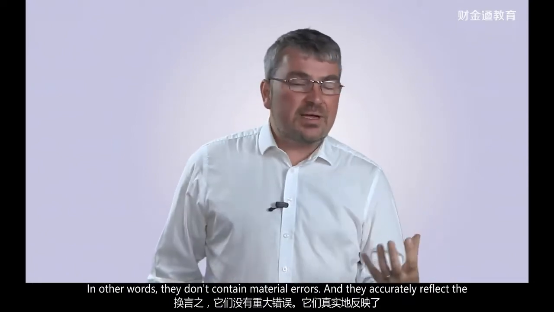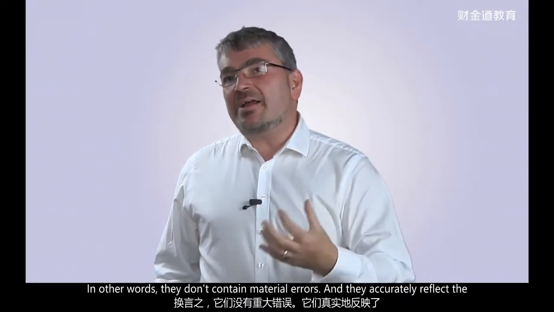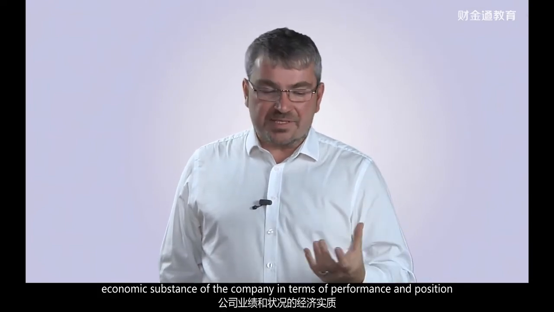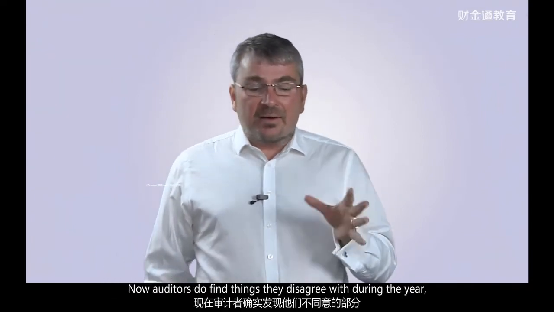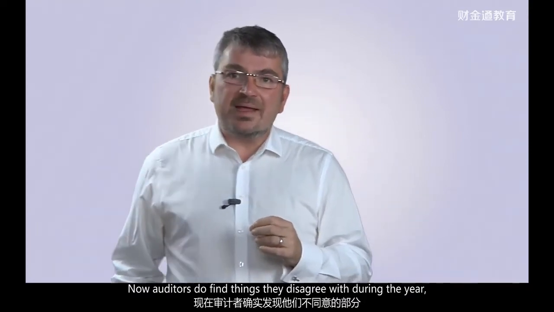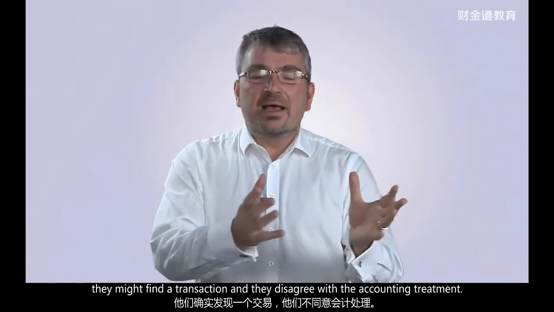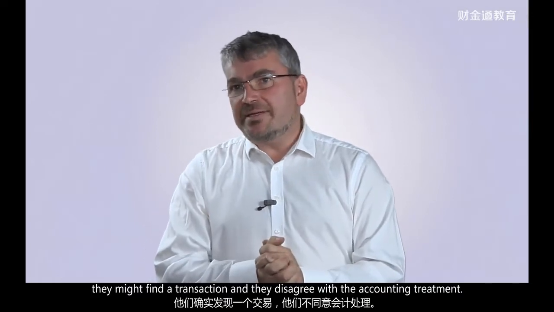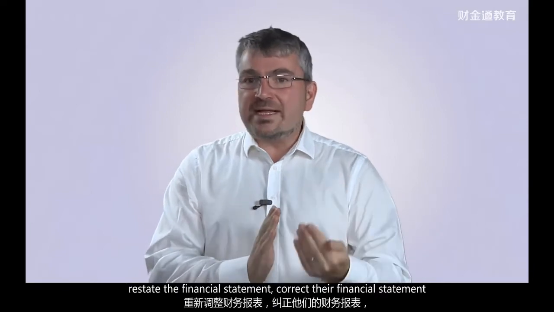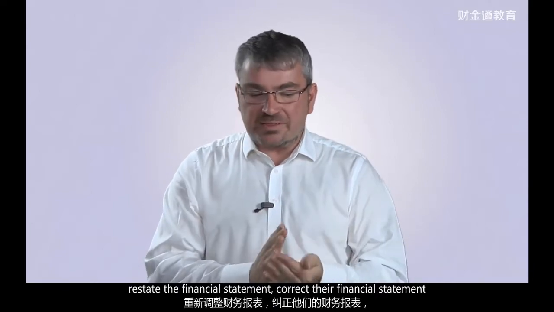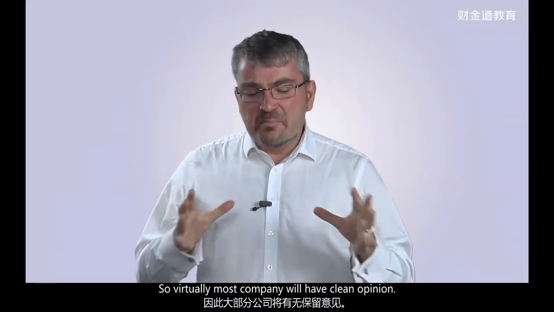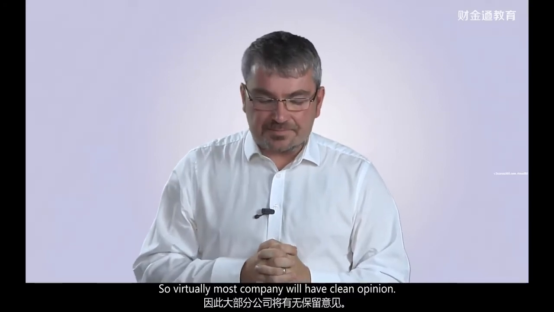What the audit firm are saying here is, in our opinion, these accounts are true and fair. In other words, they don't contain material errors and they accurately reflect the economic substance of the company in terms of performance and position. If the auditors find things they disagree with during the year, such as a transaction whose accounting treatment they disagree with, they allow the company to go back and restate the financial statements in order to get a clean opinion. So virtually most companies will have clean opinions.